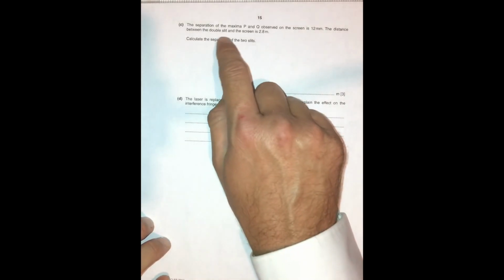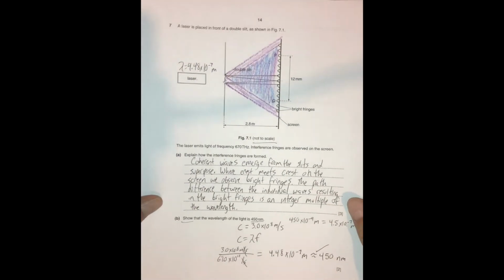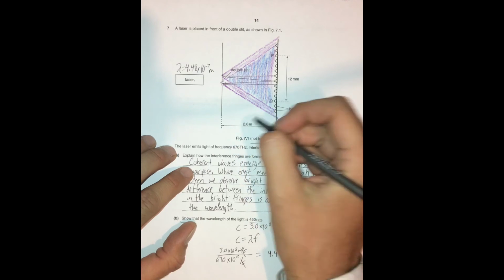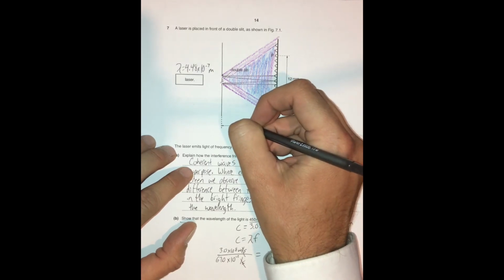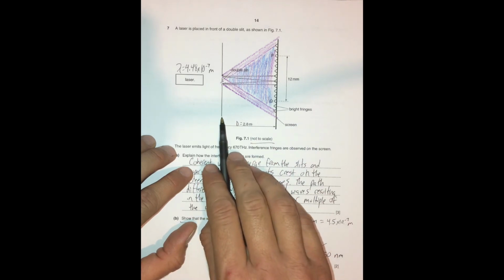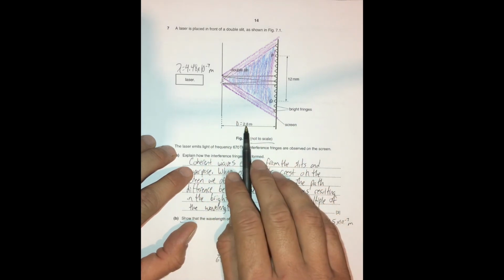The question goes on to ask, the separation of the maxima P and Q observed on the screen is 12 millimeters. The distance between the double slit and the screen is 2.8 meters. Calculate the separation of the two slits. And so let's go back to our figure here and sort of think about everything we've got. This value here is what we call D, the distance between the slits and the screen. Its value is 2.8 meters for this question.